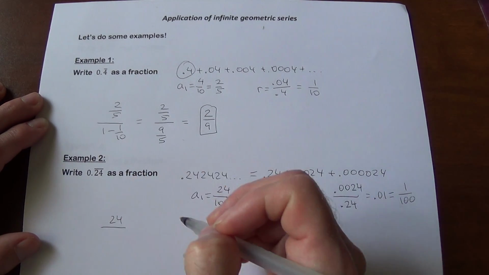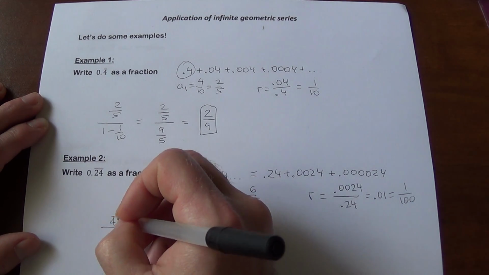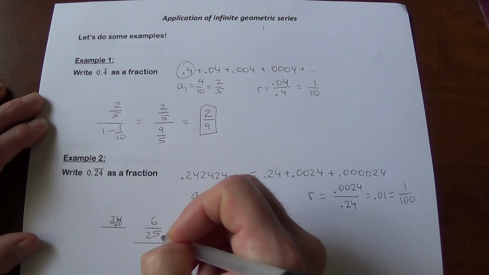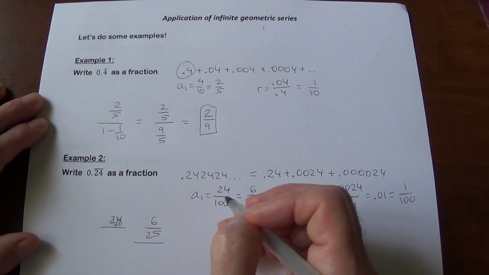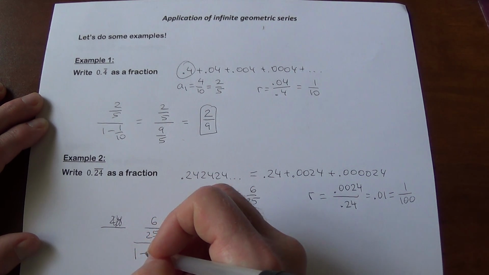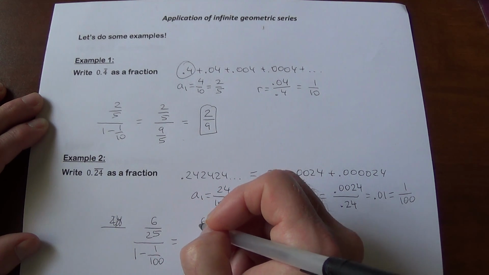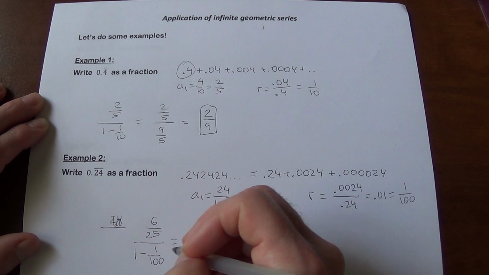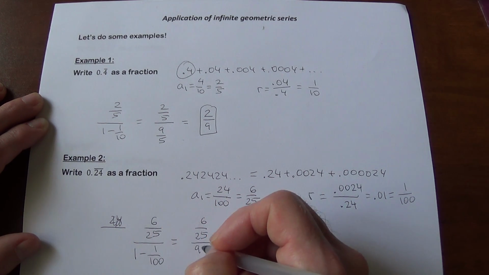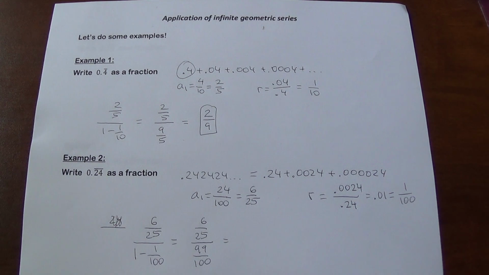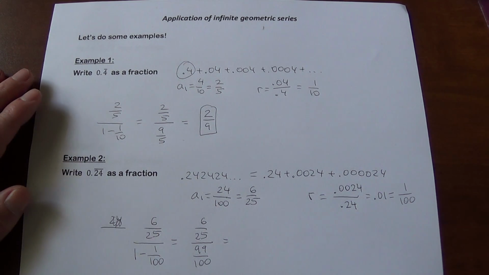I'm sorry, we're not using 24, we're using 6 over 25. We use the simplified form. You can actually use this too, and you will get the same answer. 1 minus 1 over 100. So it's going to be 6 over 25 divided by 1 minus 1 over 100, which is 99 over 100. And that's a little bit more challenging, but I think it's going to give us 24 over 99.